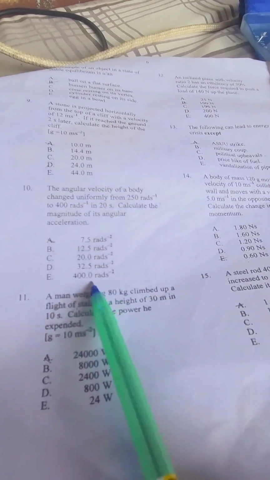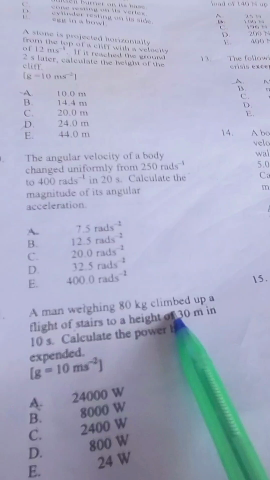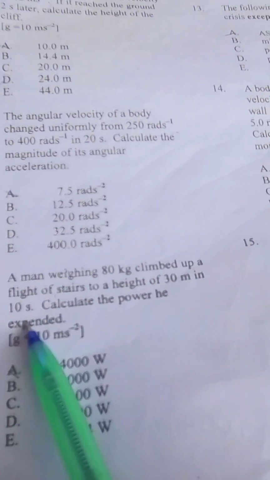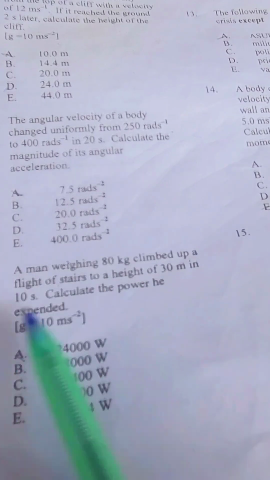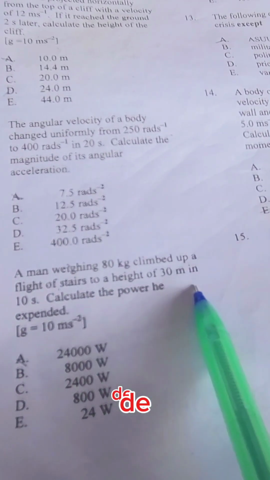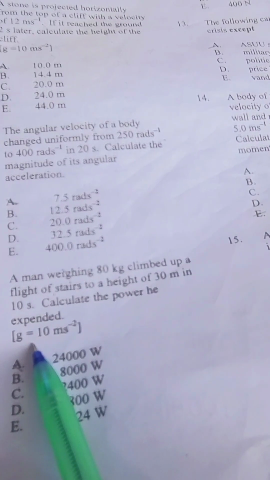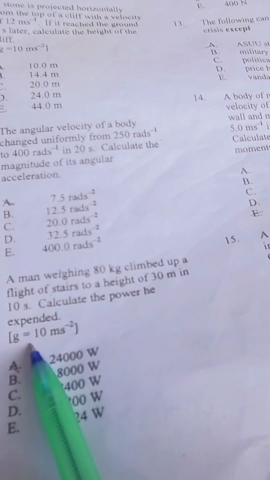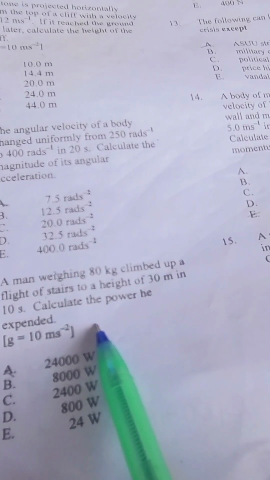Number 11. So we have here a man weighing 80 kg who climbed up a flight of stairs to a height of 30 meters in 10 seconds. Calculate the power he expended. You are given gravity or acceleration as 10 meters per second square. We know it's constant.